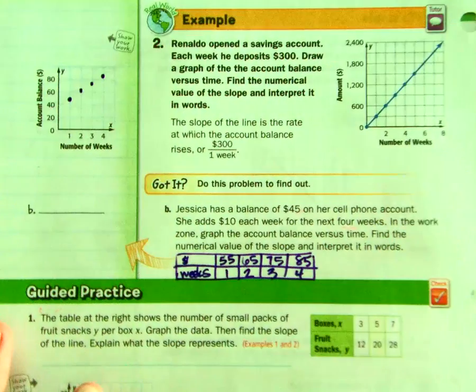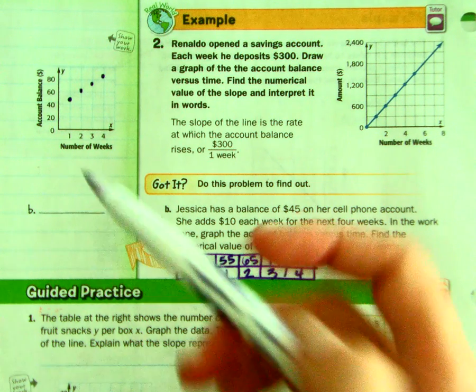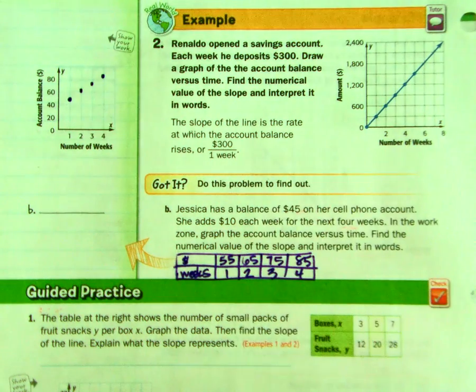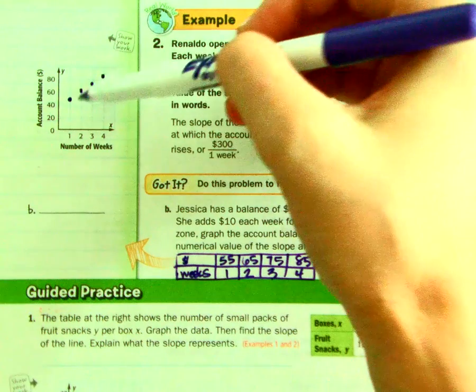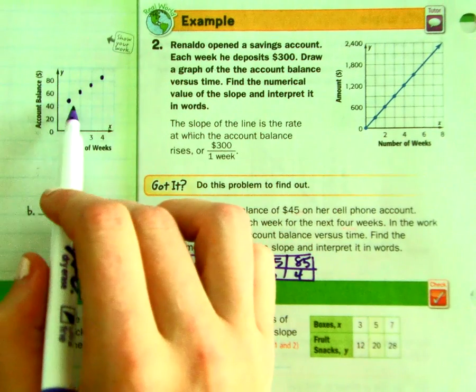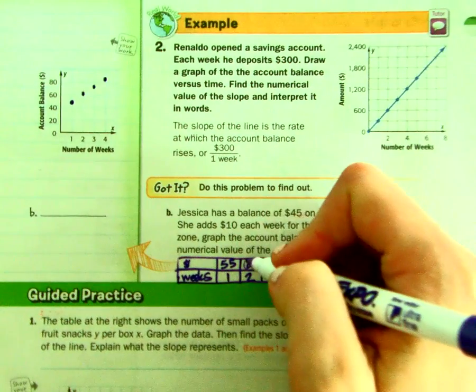Okay, and then again it says find the numerical value of the slope. So I figure out what is my rise over my run. What is my change in y over my change in x? So what am I changing by every time? Again, the first thing I always try is, can I count rise over run? Well, these aren't right on the lines here, so it's really hard to count. So let's pick 2 points, and let's find the change in them.